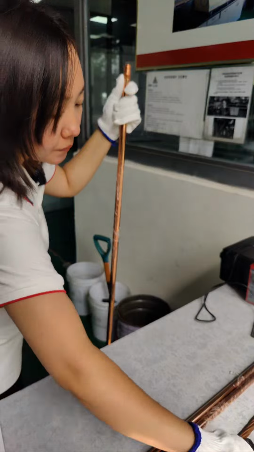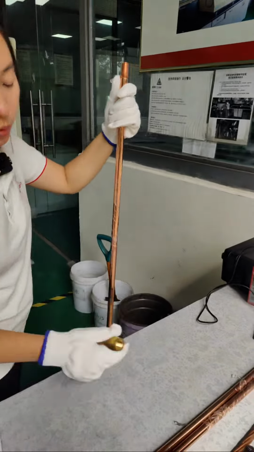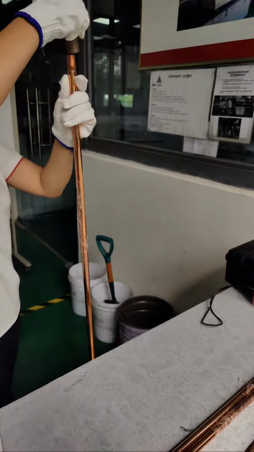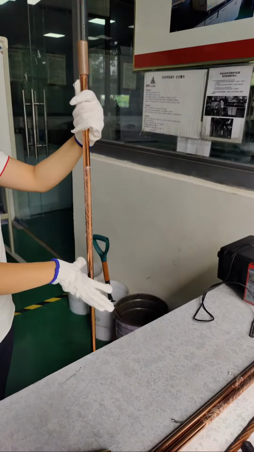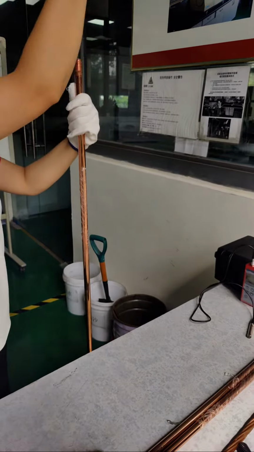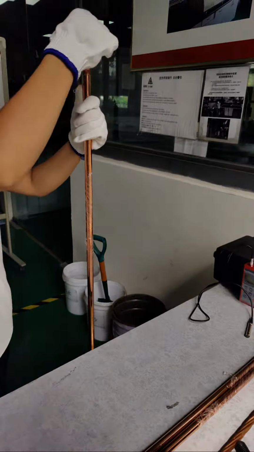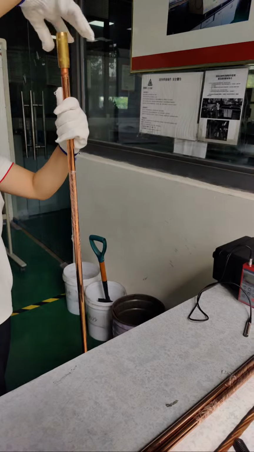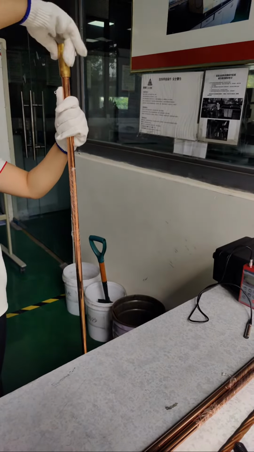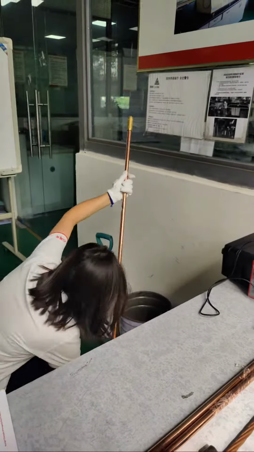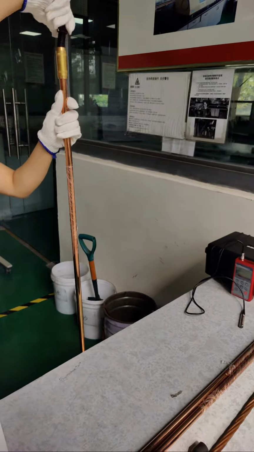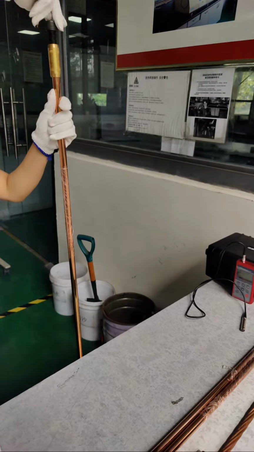So normally we would use these tools to help it to be punched into the earth. So this is copper. We use it to connect with this earth rod and then use these accessories to help it better punch into the earth, right?